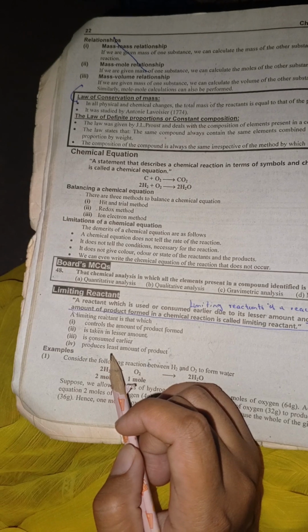A limiting reactant is the one that first controls the amount of product formed. Being in lesser amount, it is consumed earlier and produces the least amount of product. Example: consider the following reaction between H2 and O2 to form water. 2H2 + O2 gives 2H2O.